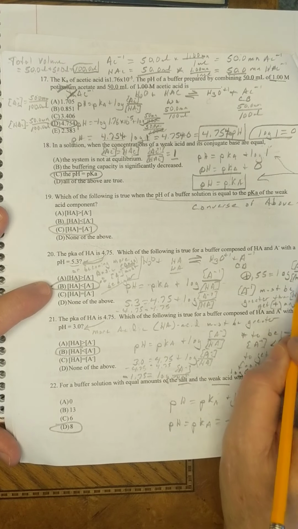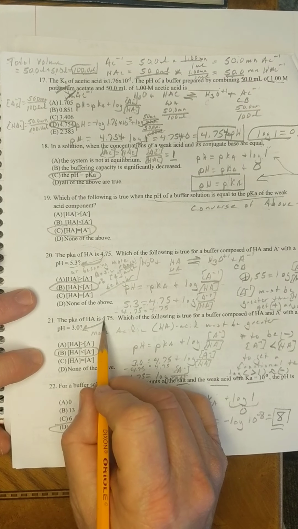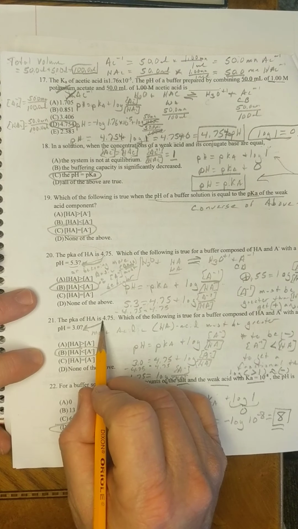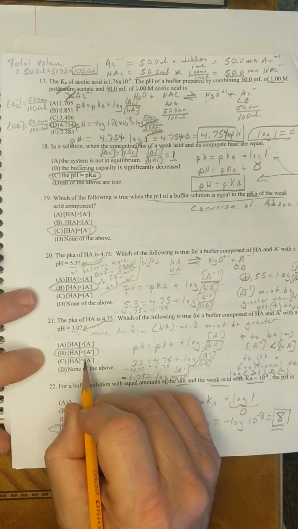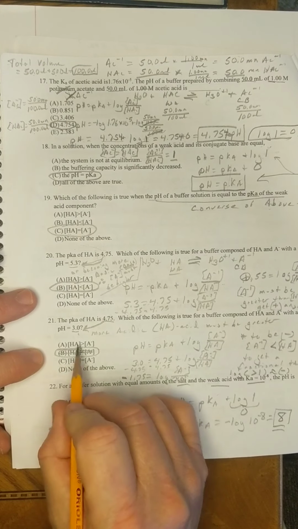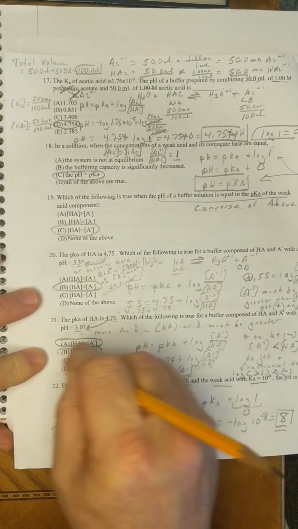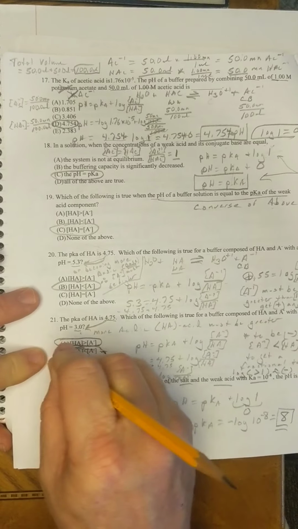Okay, this is just the opposite. In this case, from the get-go, your pKa is 4.75, your pH is going down to 3. So now you have to have more acid. So actually that's wrong. That answer should be A. The acid should be greater than the base in this problem.